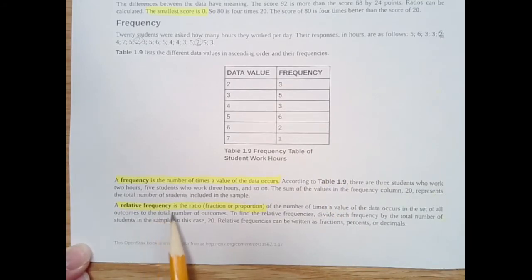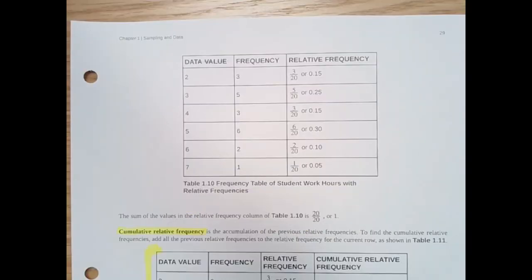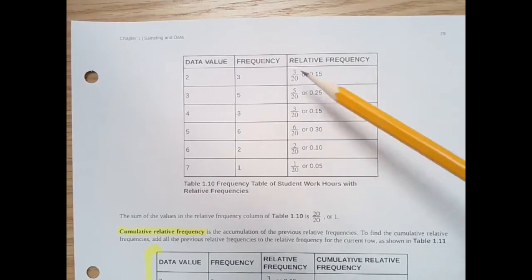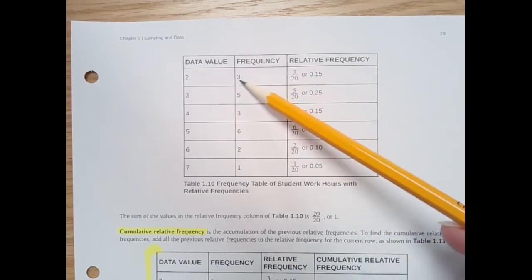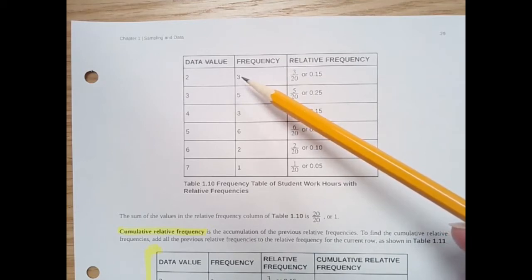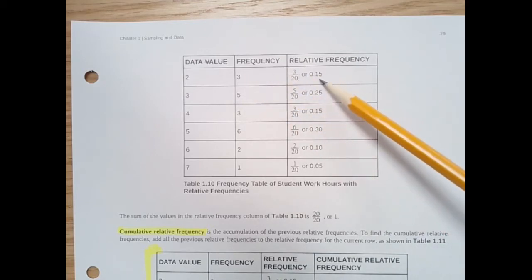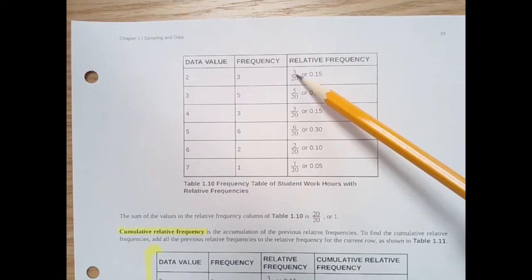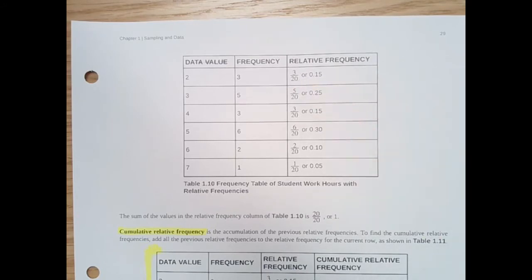Relative frequency is when we write it as a ratio or a fraction or a proportion. In other words, when we write it compared to the total number of data values. When we look on top of page 29, we have that same data value, that frequency, but now we've added the relative frequency column. The data value of 2 occurred 3 times, but now we're comparing it to the total number of data values. So it's 3 out of the 20, or 0.15. You can think of this also as a percent. It can be written as a ratio or a fraction, as a decimal, or as a percent. The relative frequency just allows you to compare that data value frequency to the total number of data values.